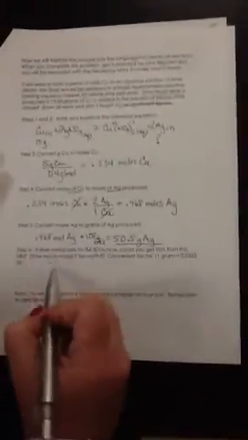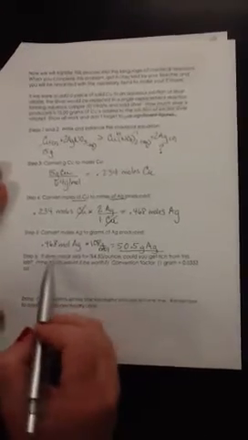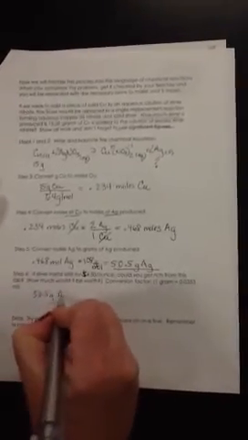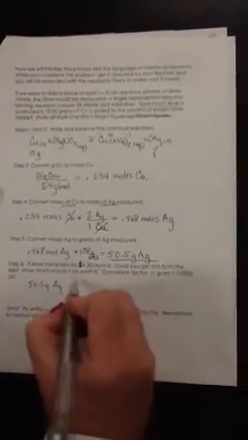Okay? All right, now the next part they do is just kind of for fun, because it says if silver metal sells at $4.50 per ounce, could you get rich from this lab? Okay, now the first thing we have to do is convert our grams, which is 50.5 grams of silver, to ounces.